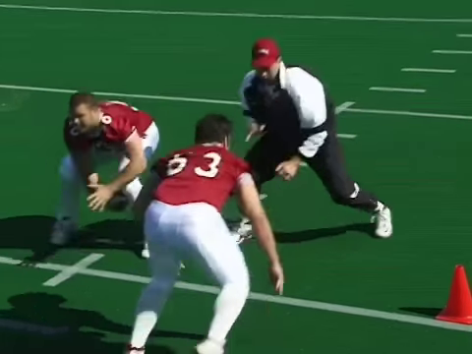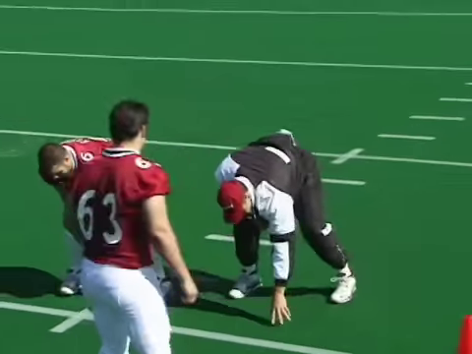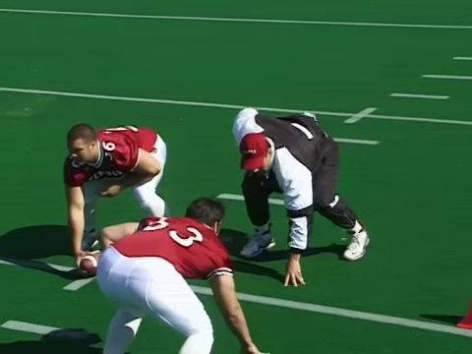Down, set, hut. There you go. Down, set, hut.